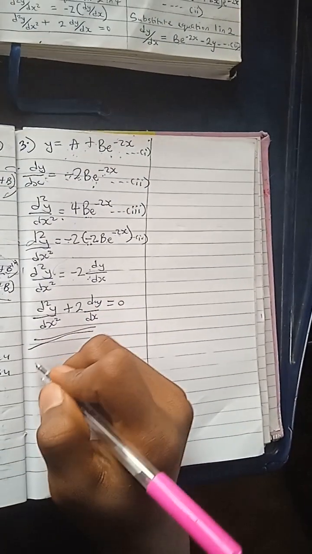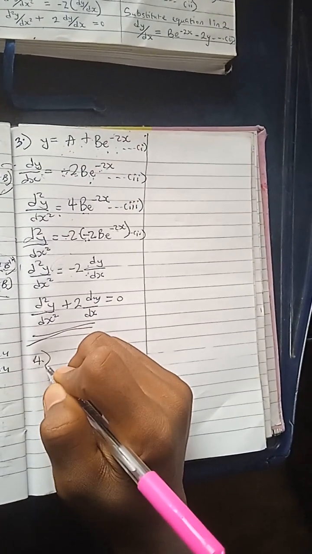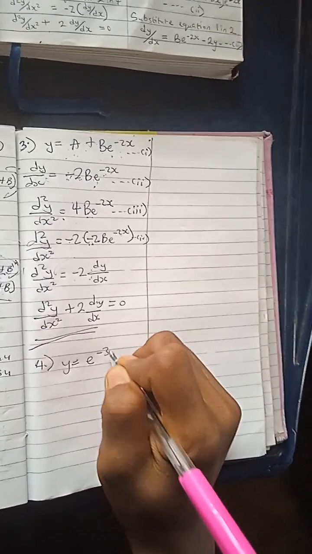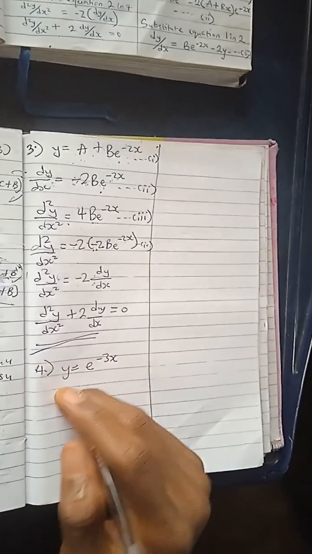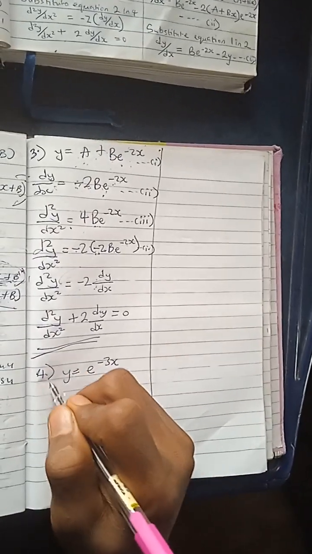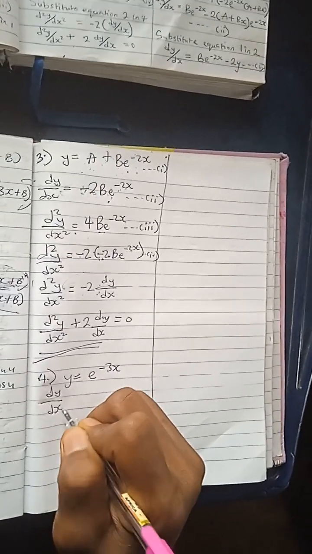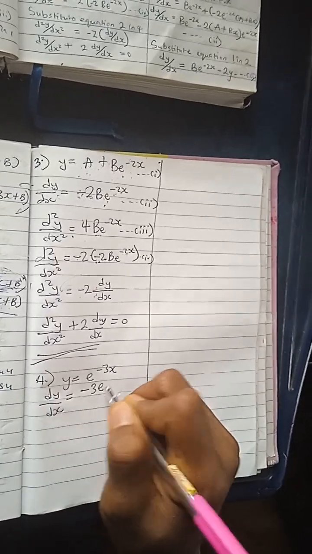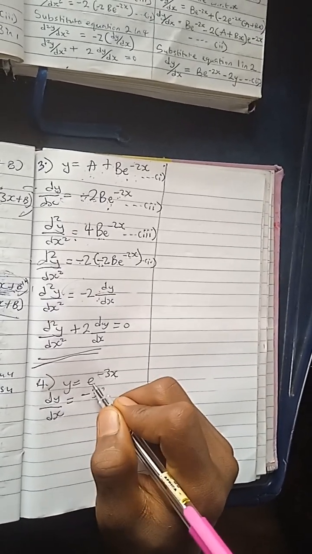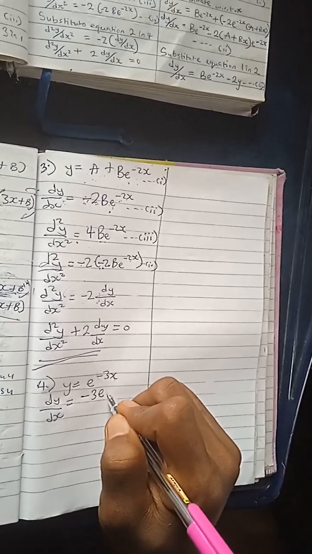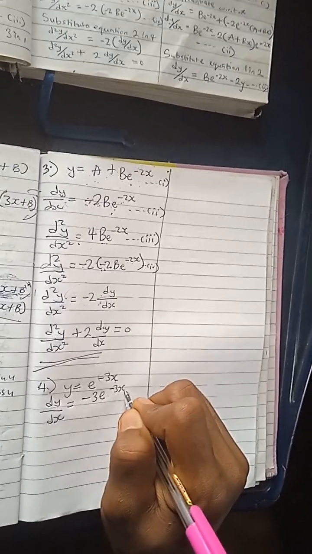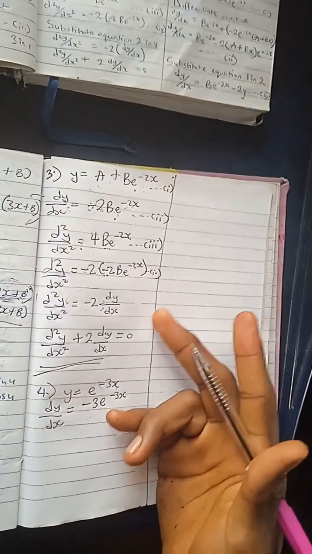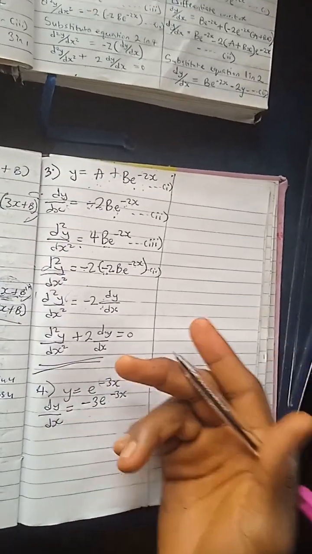Then we'll move over to example number 4. Example number 4, y is equal to e raised to power minus 3x. There is no constant here, therefore we need to differentiate once. Therefore, dy over dx is equal to minus 3 e, the coefficient of x, which is minus 3, comes to multiply the whole expression, minus 3 e raised to power minus 3x. And if you look closely, this equation does not contain any constant. Therefore, we need to differentiate once.